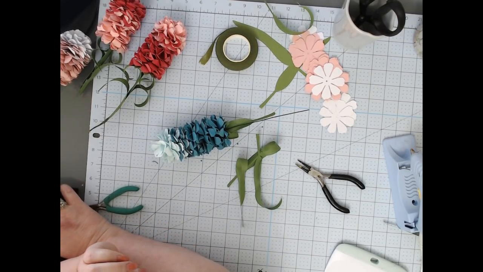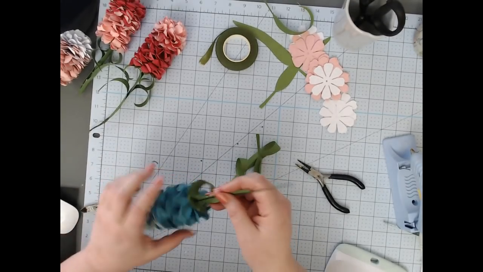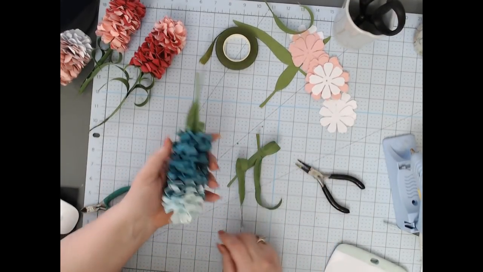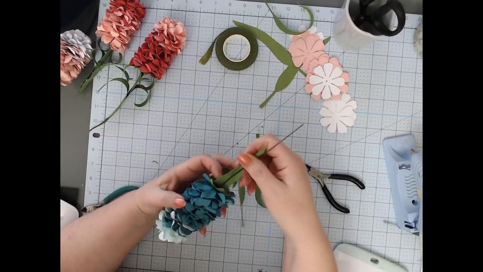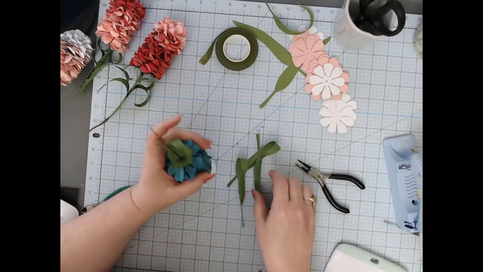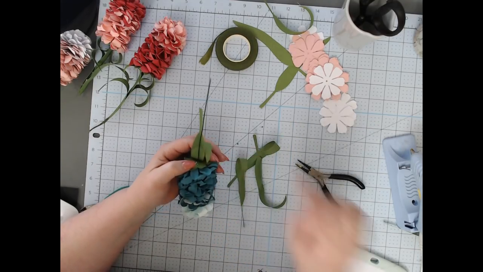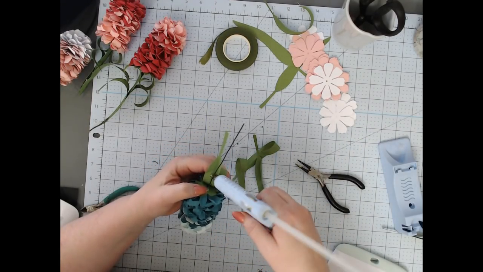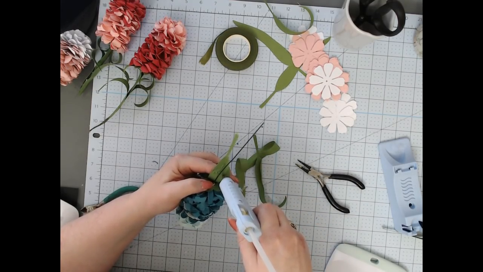Yeah, these are just really, really quick. I mean, as far as flowers go, because some of them can take an hour to make. To me, this is fast. So I've got that glued right there. And before I put this other one on, I am going to dab some glue to glue that to the wire. And some on each side.